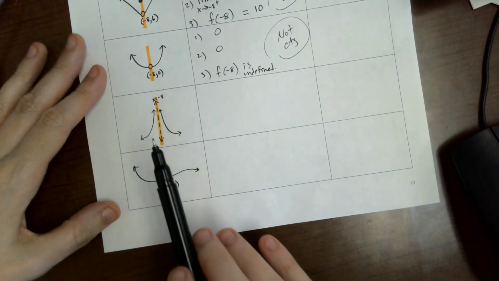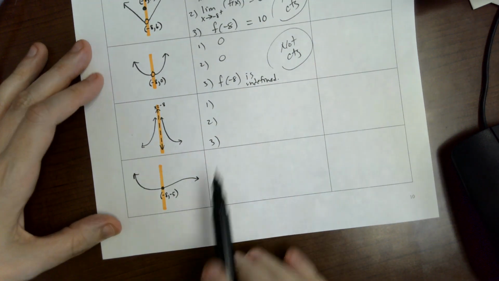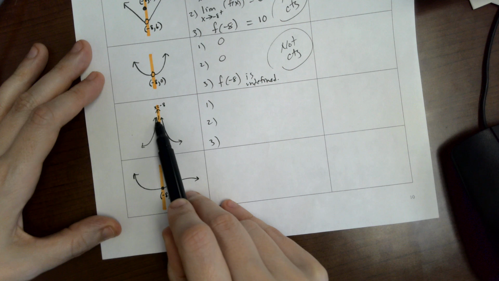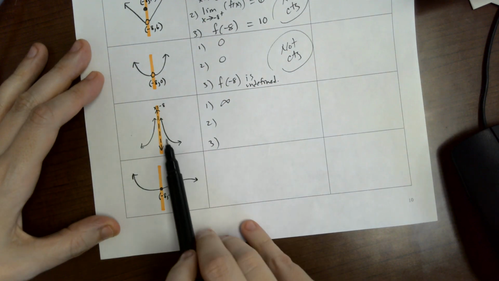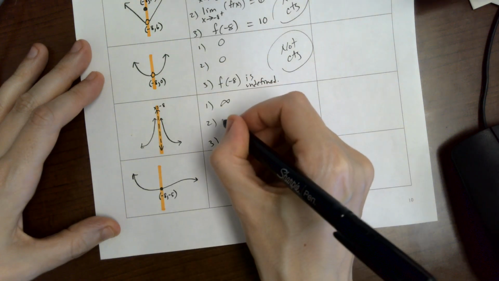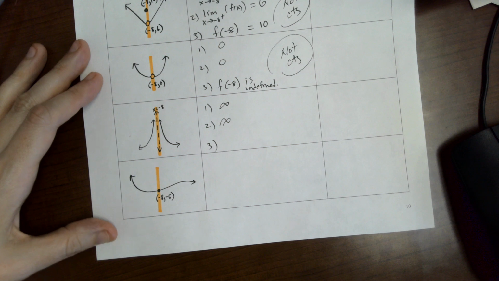Okay, 2 more, and then we'll classify them. So this one here, 1, 2, 3. Approaching the wall from the left, we're shooting up to positive infinity. And approaching the wall from the right, again, positive infinity. So we've got a vertical asymptote at x equals -8.